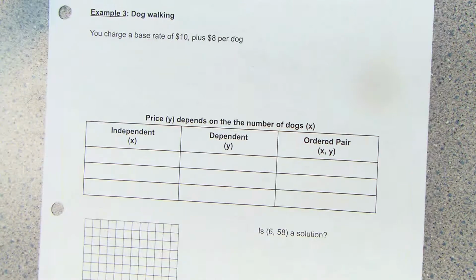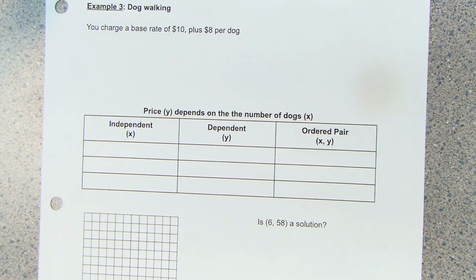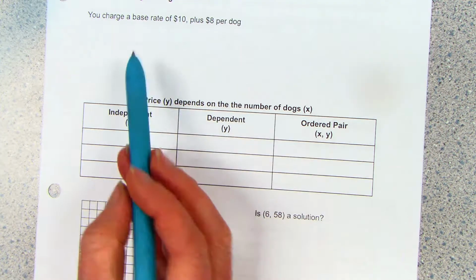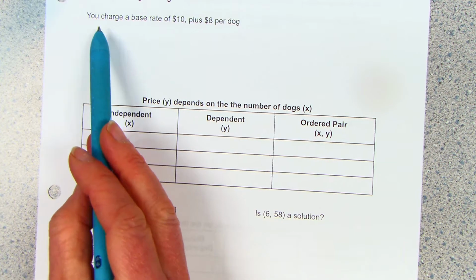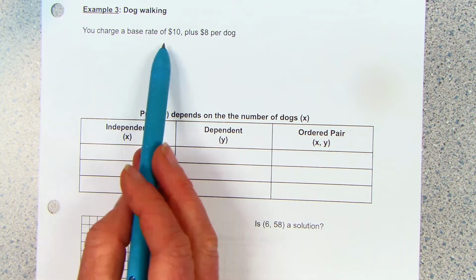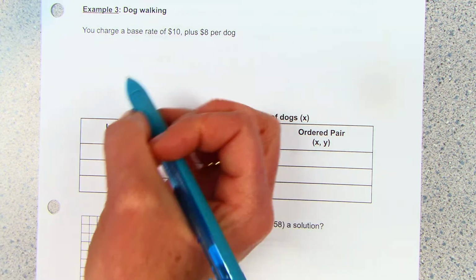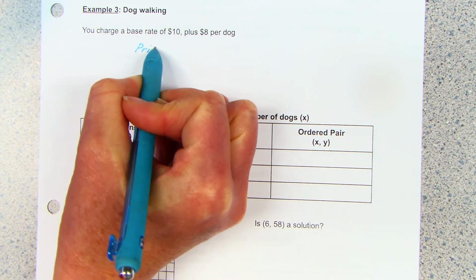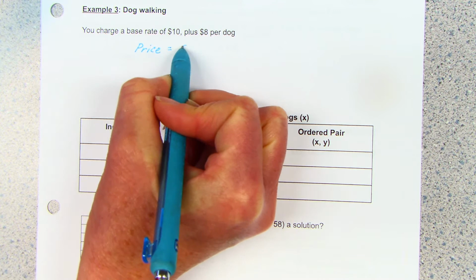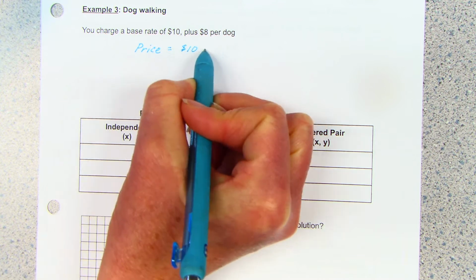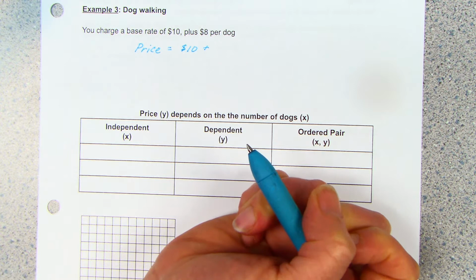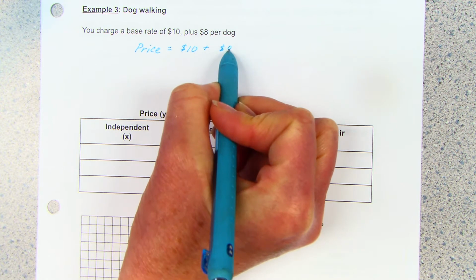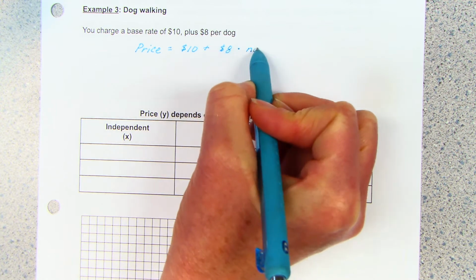And then we have a problem with dog walking. I'm going to kind of put 2 things together now. So if you are a dog walker, you charge a base rate to come to the person's house and to get their dogs, get everybody leashed up and ready to go. And that base rate is $10. So we're going to say that the price that you charge them is $10 plus, if they have more than one dog, you are going to charge them $8 times the number of dogs.